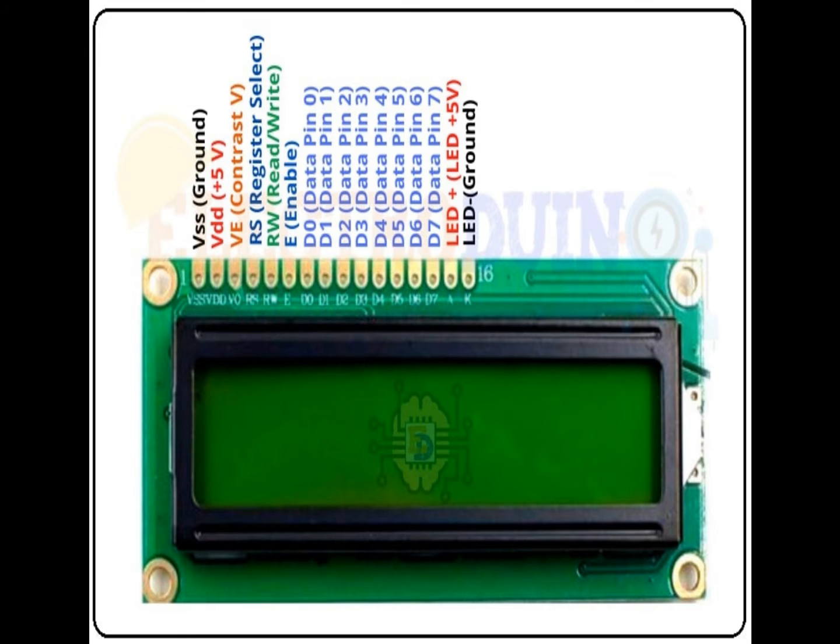The LCD that you will be using has a total of 16 pins, and the first one from the left to the right is the ground pin. The second one is the VCC, which we connect to the 5 volts pin on the Arduino board. Next is the V0 pin, on which we can attach a potentiometer for controlling the contrast of the display. Don't worry if you don't understand what a potentiometer is, it will be explained as the video progresses.